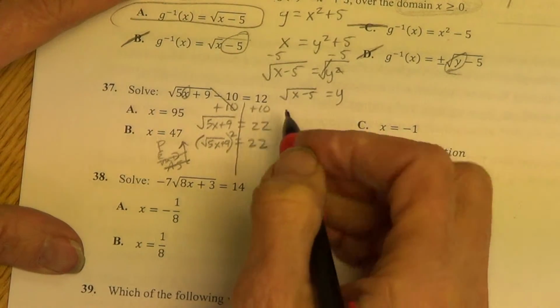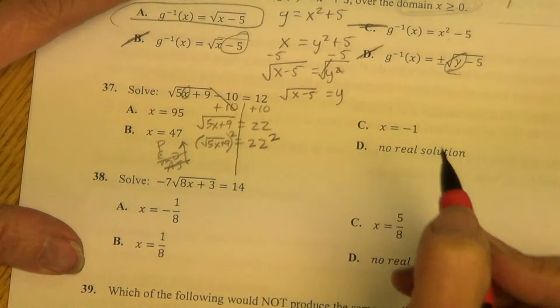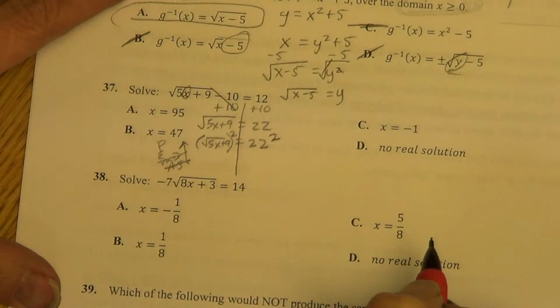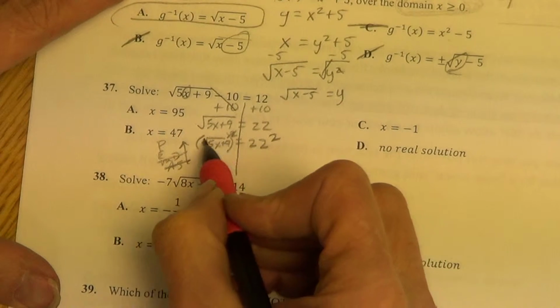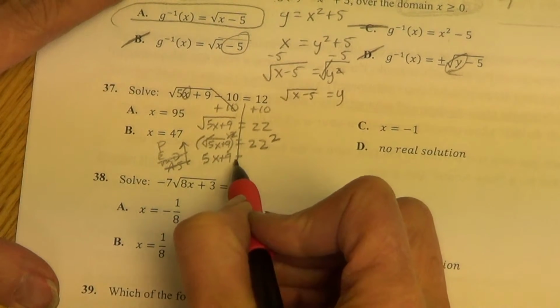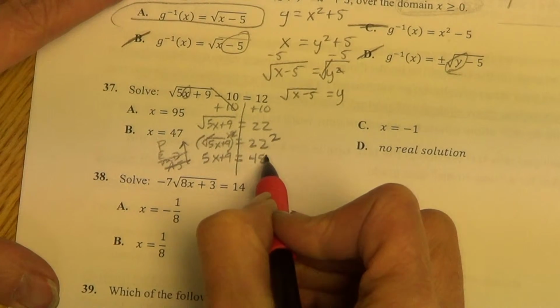And what we do on one side, we do on the other. We're squaring that side. Put that in a calculator. This will cancel that, so we have 5x plus 9 equals, and if you put it in a calculator, you would get 484.